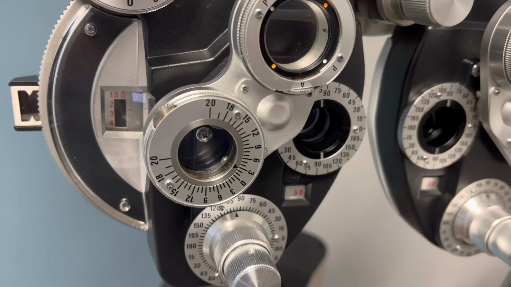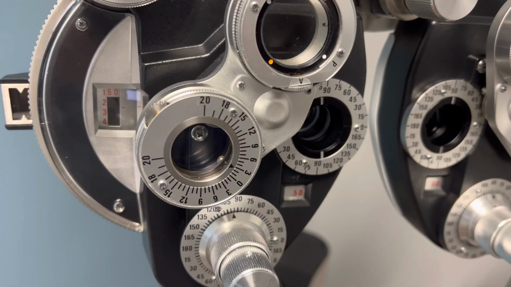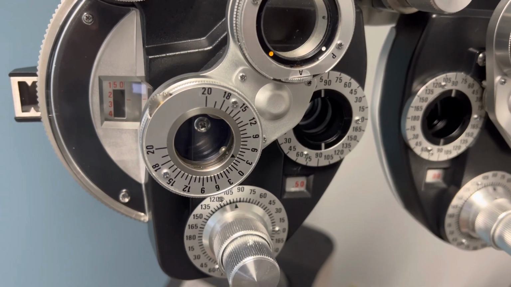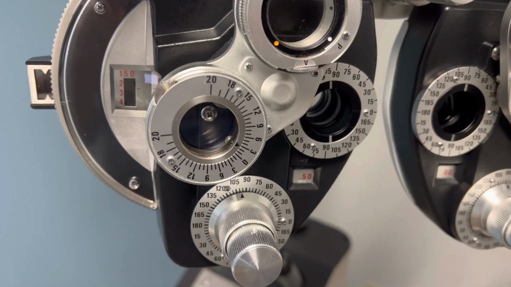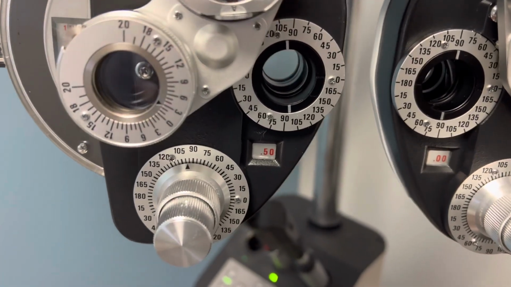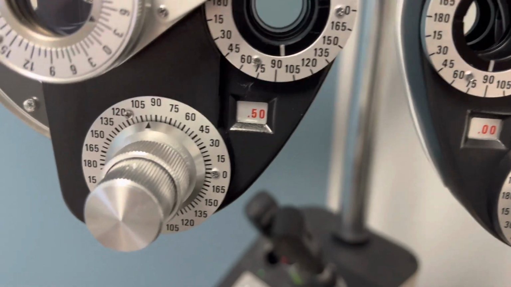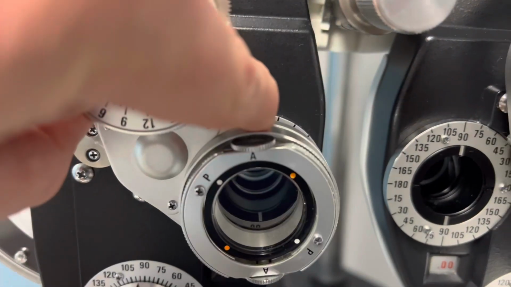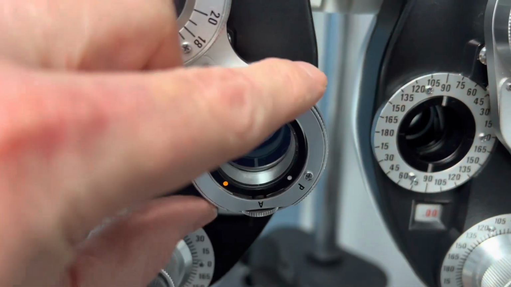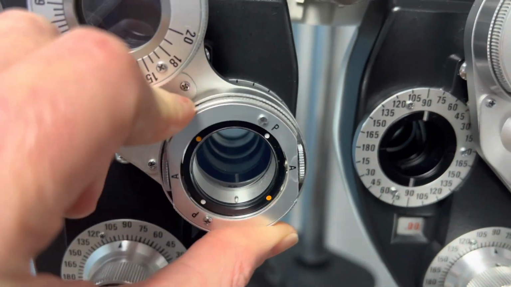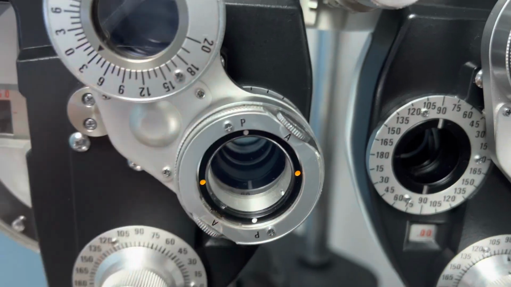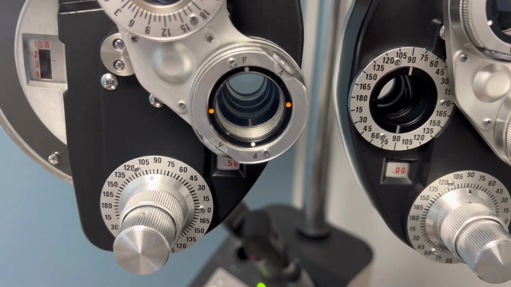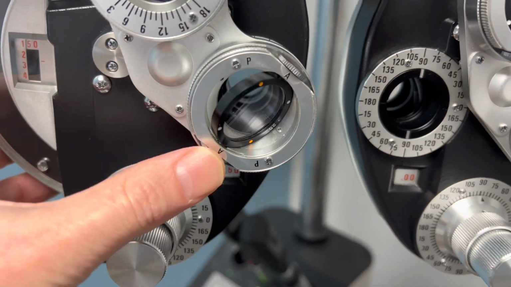So once we've figured out how much nearsighted correction you need, you may feel like the letters still look a little bit fuzzy. So that's where we're going to come down here, and we're going to work on your astigmatism power. So what we're going to do is see if you need any extra astigmatism power. So I'm going to rotate this dial here, and I am going to ask you which is better, 1 or 2.